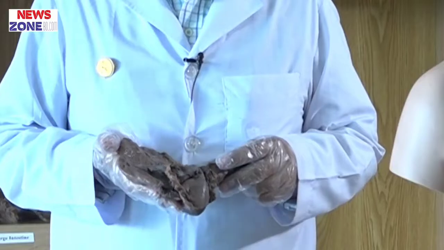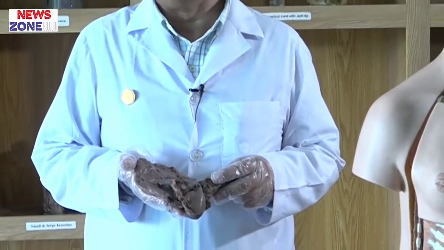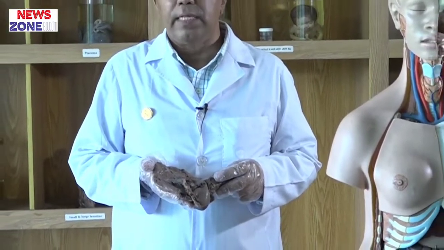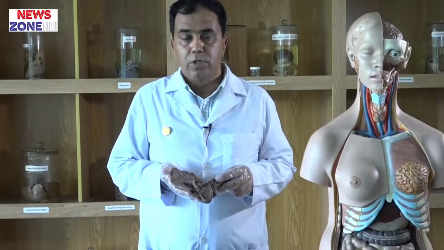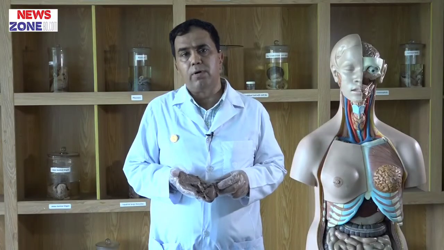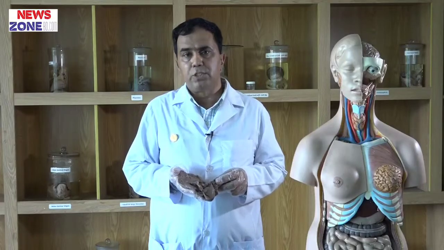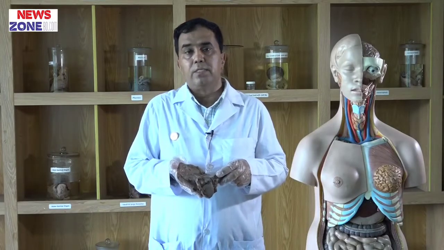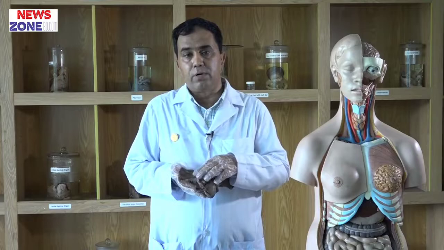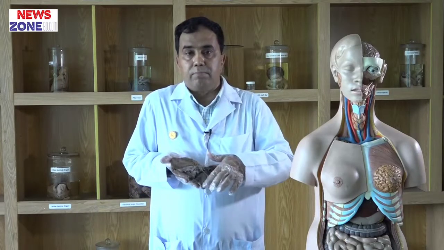The small intestine has three parts: duodenum, jejunum, ileum. Now I will show you the identification of duodenum. The duodenum viscera is always available in all medical colleges, in our laboratory, in our dissection room. The duodenum is connected with the pancreas and spleen. In our viscera, this duodenum is related or attached with the pancreas. This is the pancreas. So this is the viscera of duodenum.